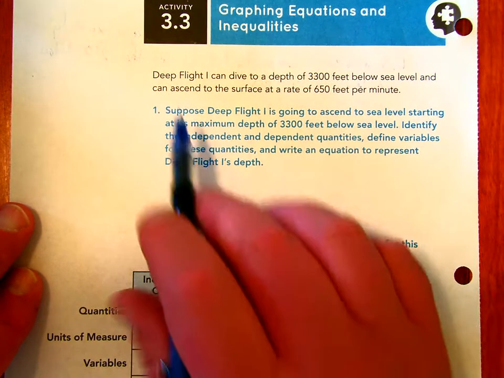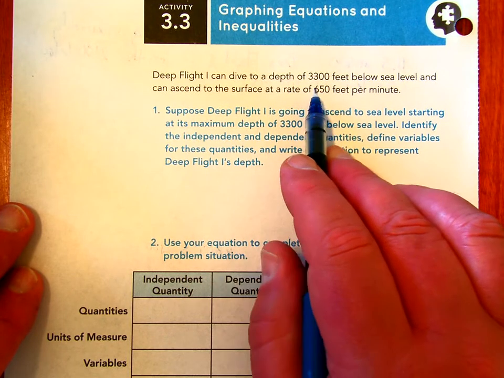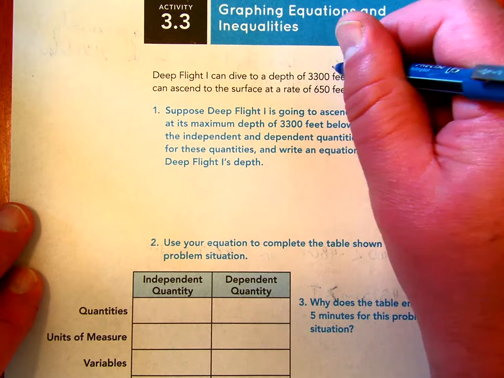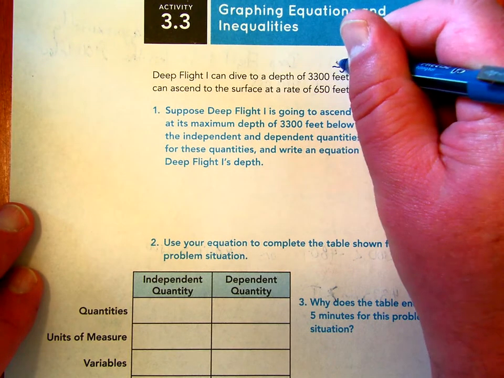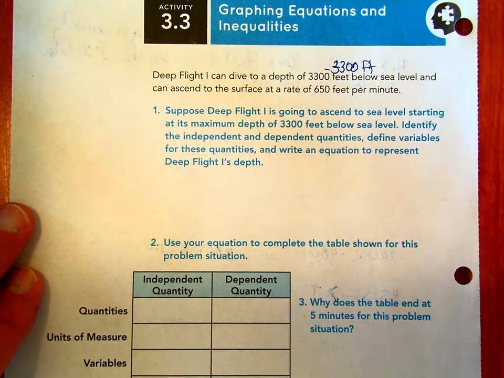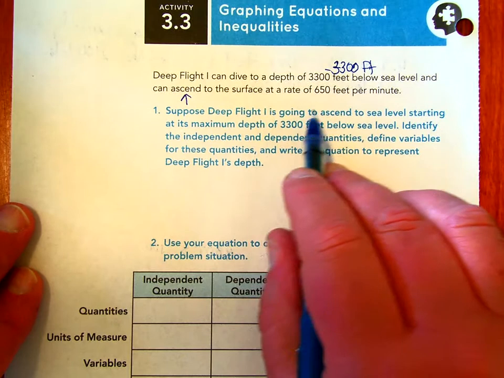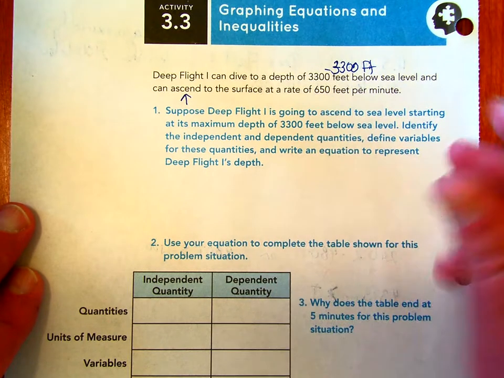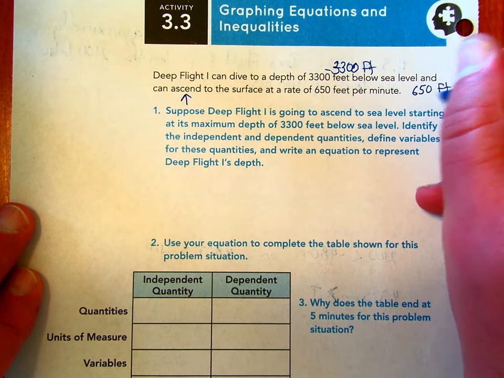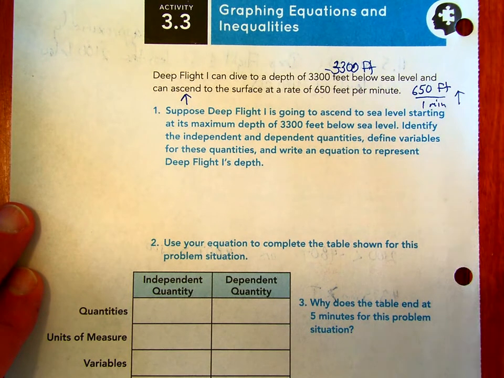Deep Flight 1 can dive to a depth of 3,300 feet below sea level and can ascend, so we can go down to negative 3,300 feet and can ascend. To ascend is to come up to the surface at 650 feet per minute. So a rate of positive 650 feet per 1 minute coming up. So that's going to be a positive graph.